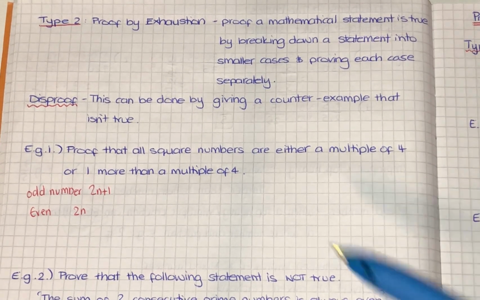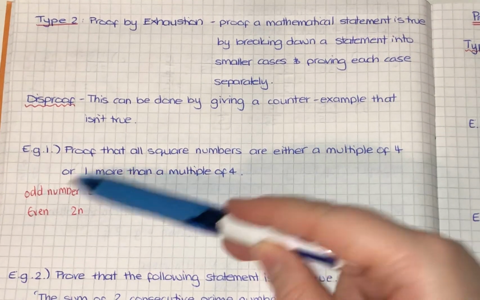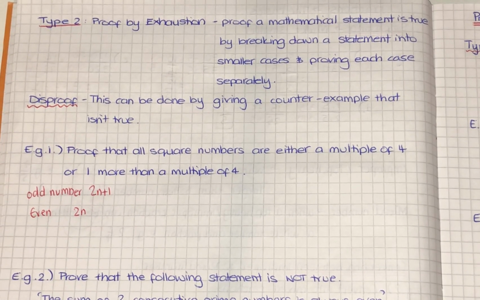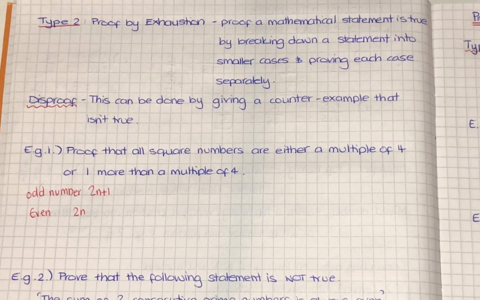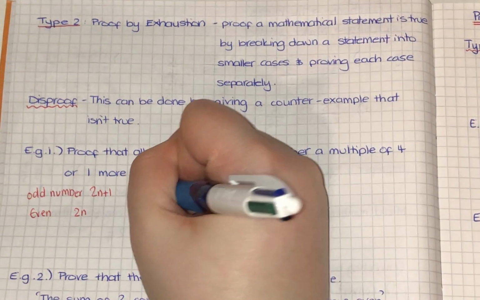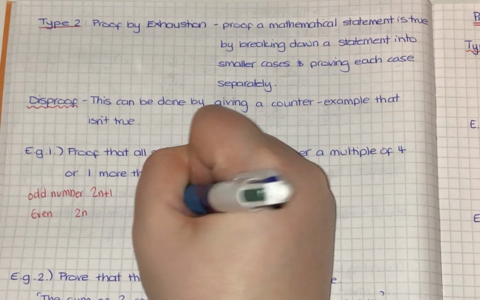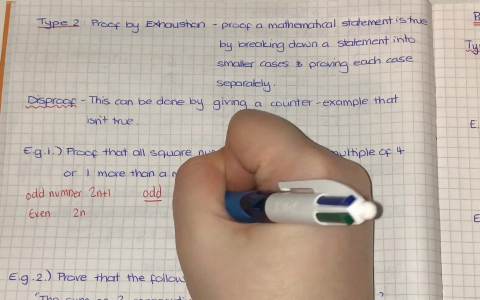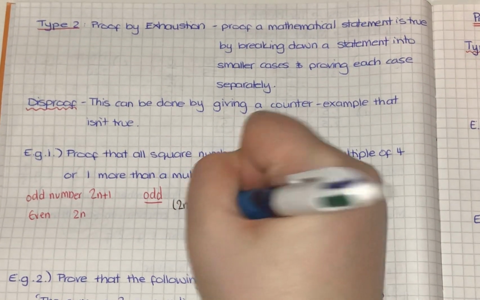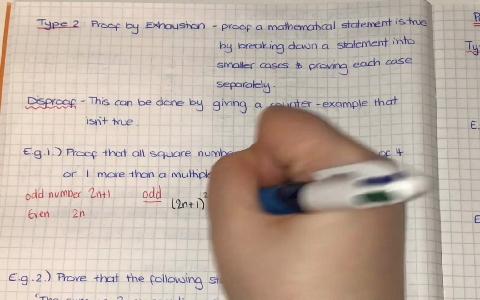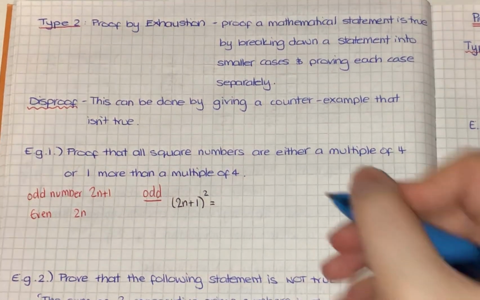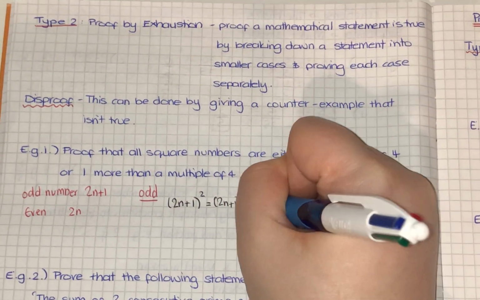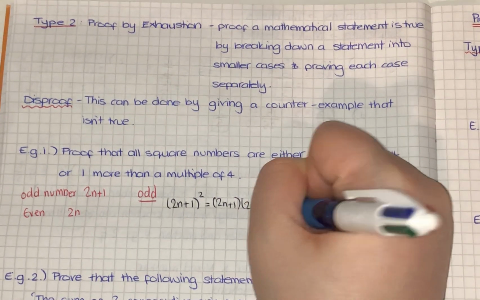So we're splitting up this problem into 2, one for odd numbers and one for even numbers. So we'll do them individually and prove that both of them work, okay? So I'm going to start with the odd numbers. So for odd numbers, if we square an odd number, so 2n plus 1 squared, we expand it, so remember when you're expanding that is the same as that bracket multiplied by itself.